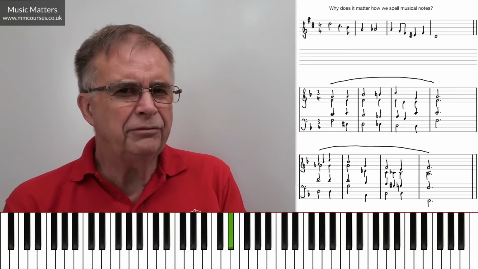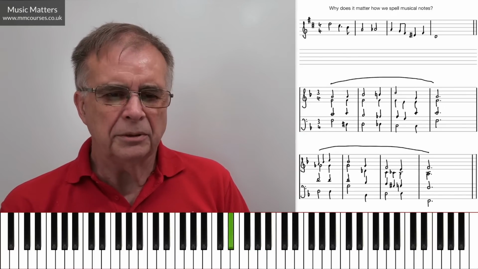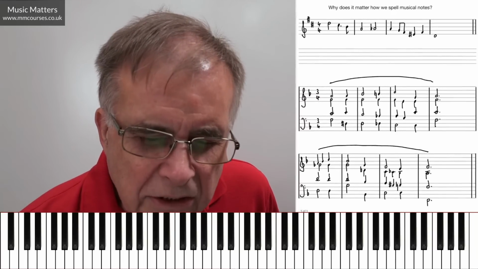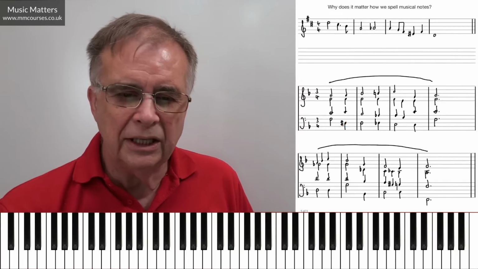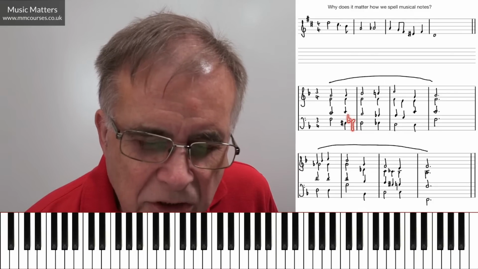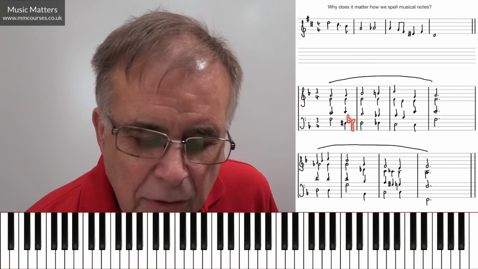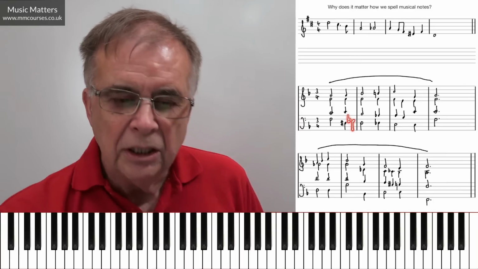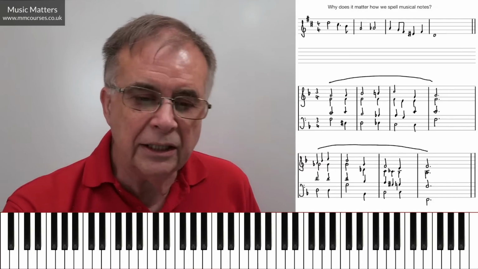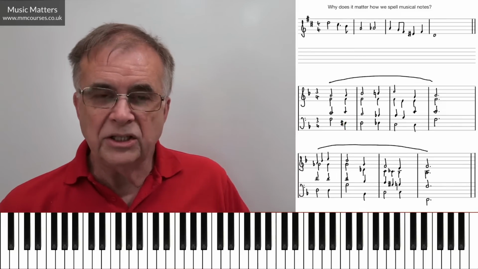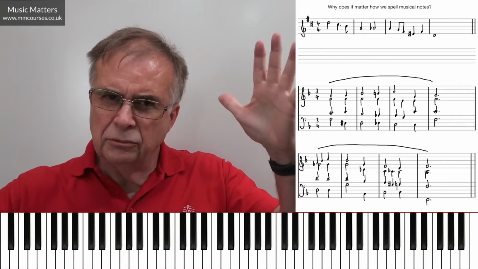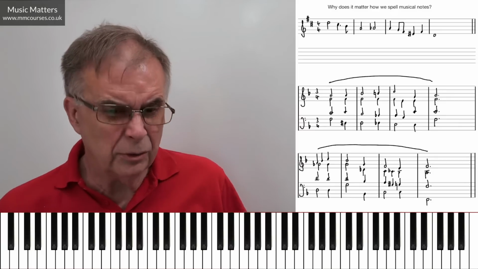Well, is this note E flat, or is it D sharp? It's E flat, isn't it? So it would be wrong to call that D sharp. That's a much clearer example because this chord is functioning in B flat major, and E flat is the note that belongs to B flat major, not D sharp. So in that case, we can categorically say it would be wrong to call that a D sharp, even though it sounds good. So sometimes spelling is crystal clear, sometimes not quite so clear.